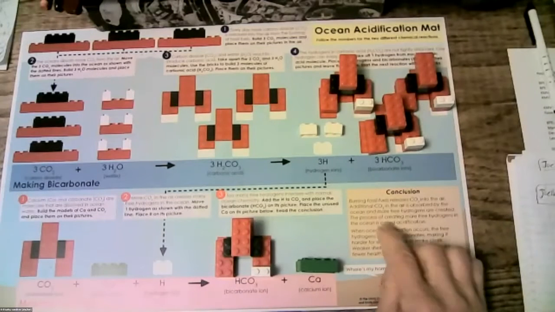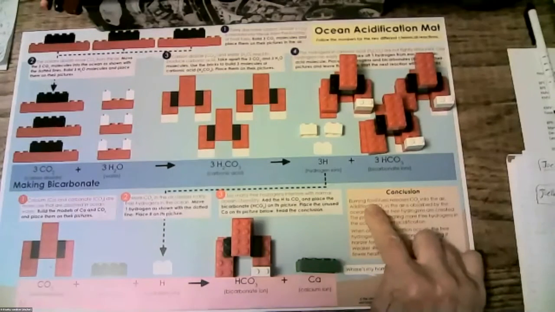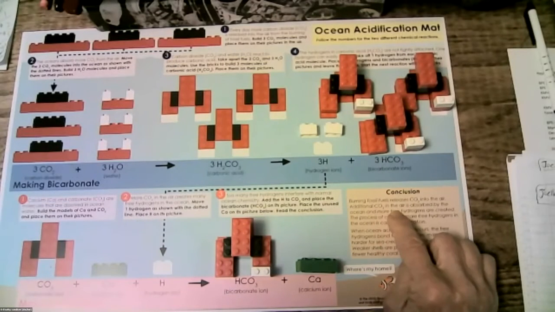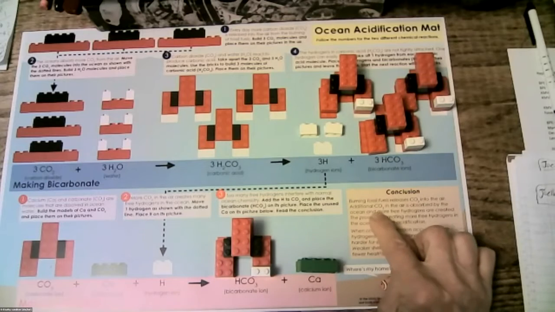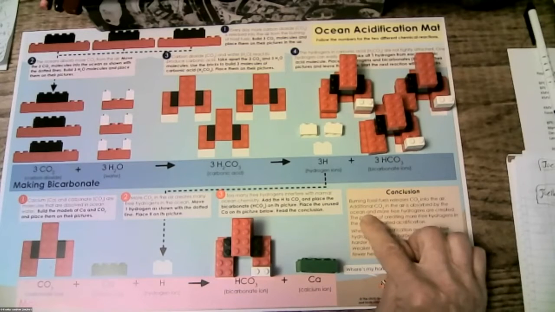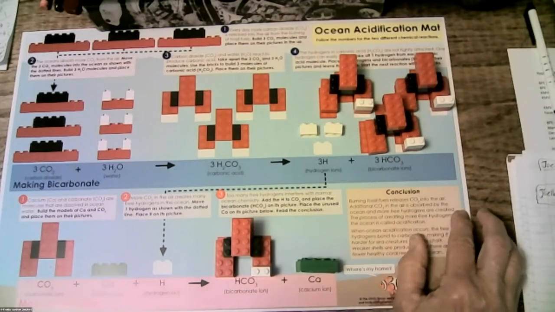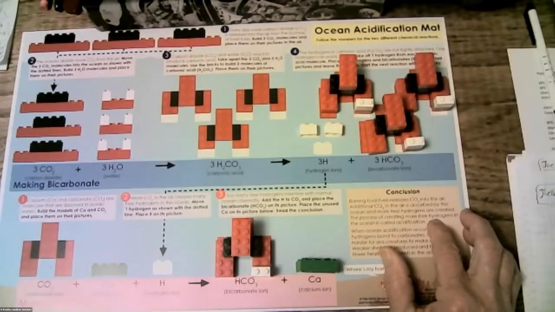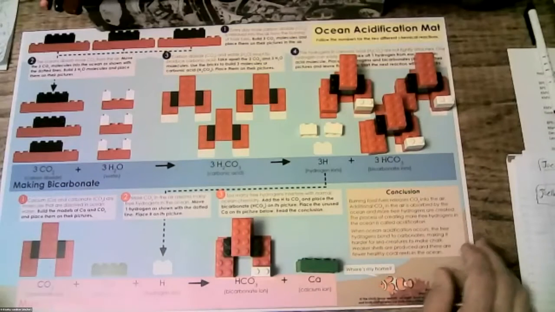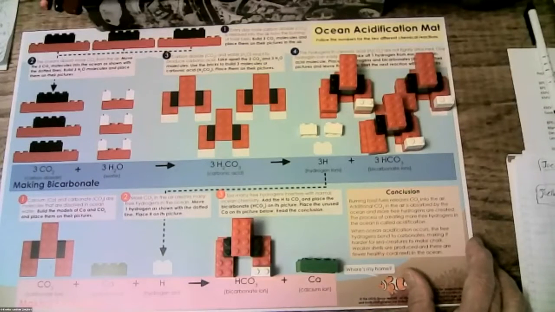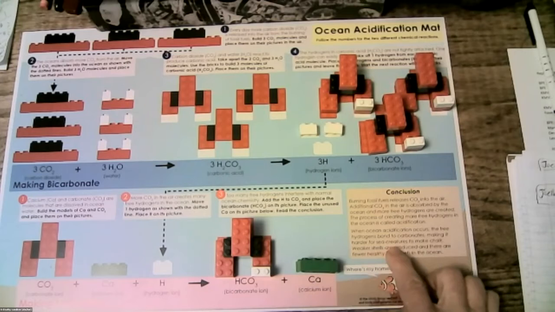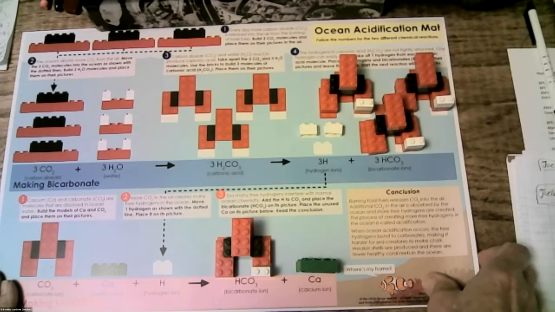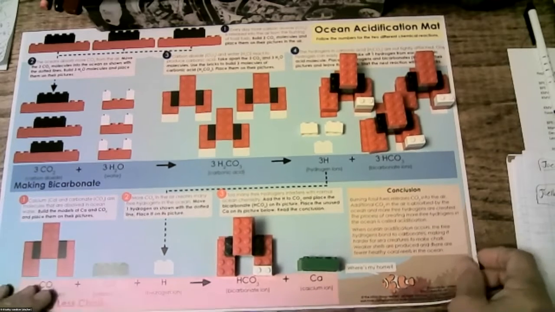So now we can see that when we read the conclusion, burning fossil fuels releases CO2 into the air. Additional CO2 in the air is absorbed by the ocean, and more free hydrogens are created. The process of creating more free hydrogens in the ocean is called acidification. When acidification occurs, free hydrogens bond with the carbonates, making it harder for sea creatures to make chalk. Weaker shells are produced, and then there are fewer healthy coral reefs in the ocean.